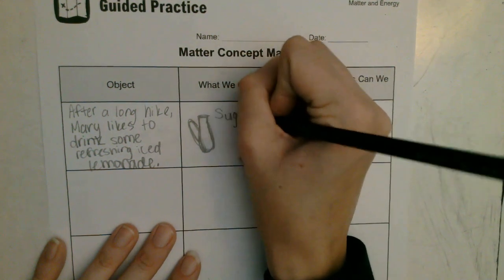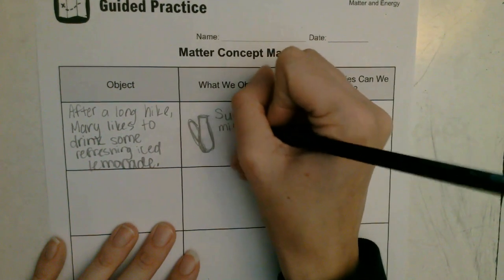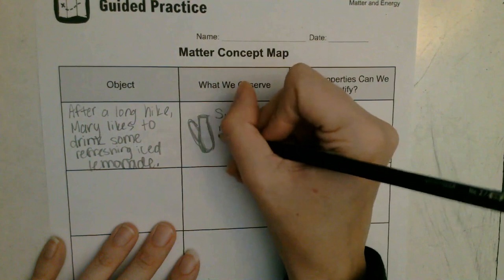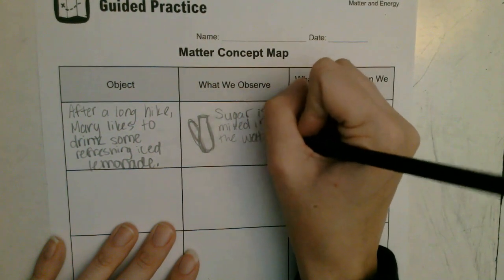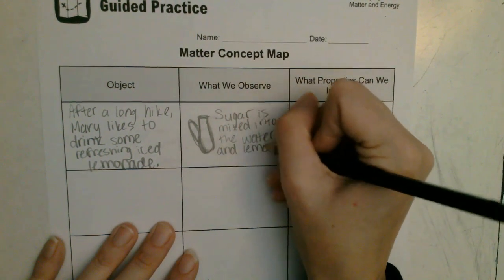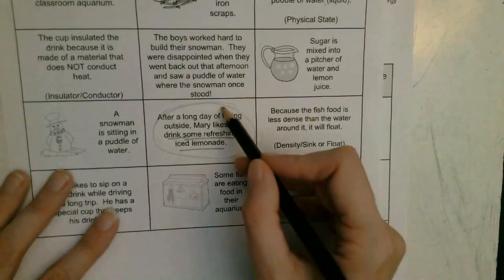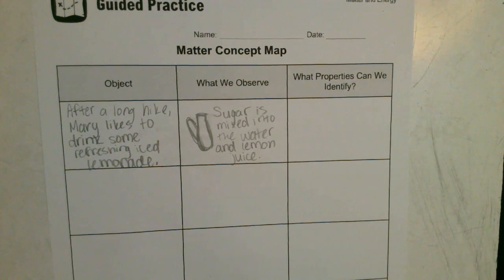So the sugar that we're mixing from the lemonade is mixed into the water and lemon juice. So now we have two cards taken care of. We figured out this card and this card go together. So I'm going to check both of those off. Now we need one more card.